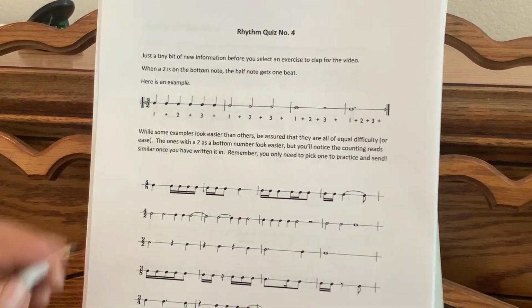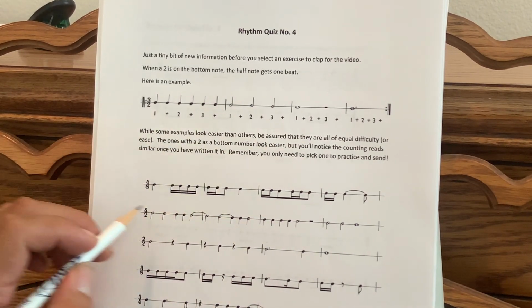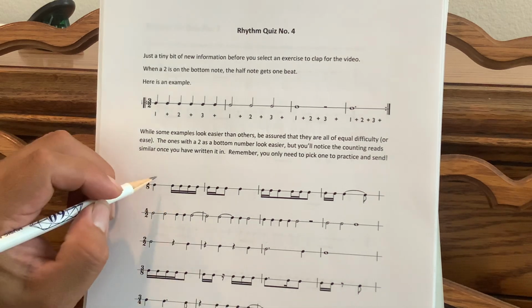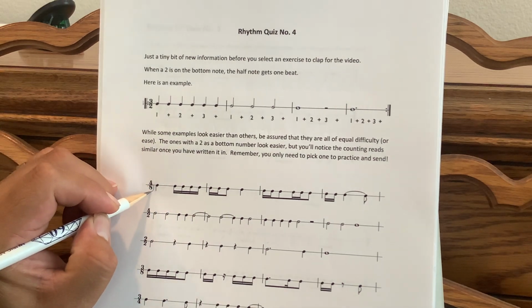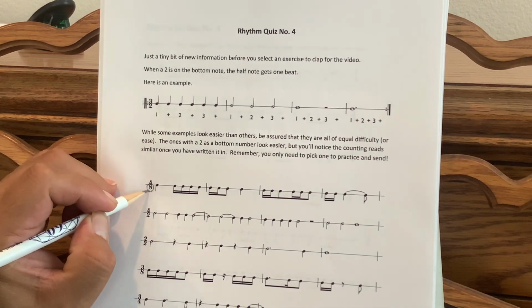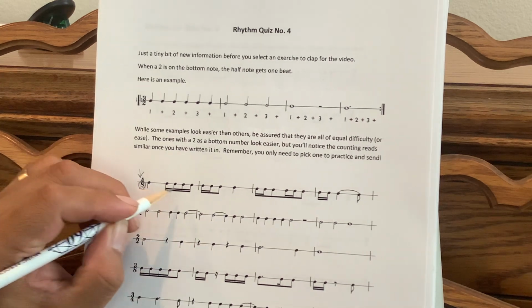Okay, rhythm quiz number 4. Let's check it out. The same process. Let's write in the counting and then we'll clap it. So let's first look at this bottom number. Ooh, we're talking about eighth notes here. How many eighth notes? 4 eighth notes in every measure.